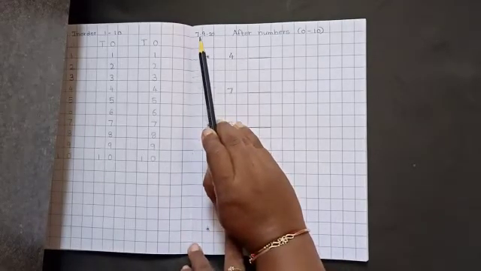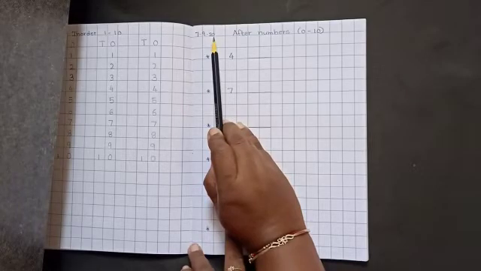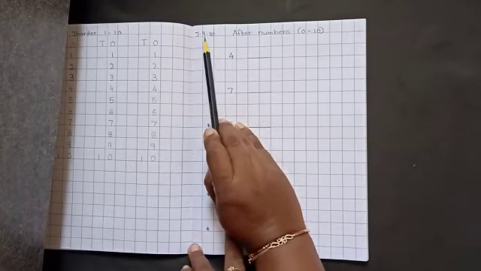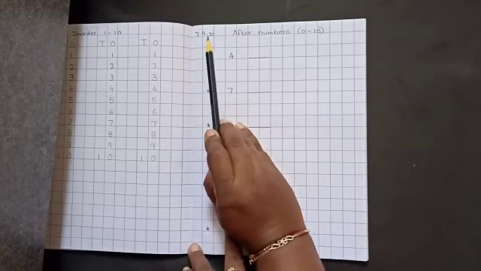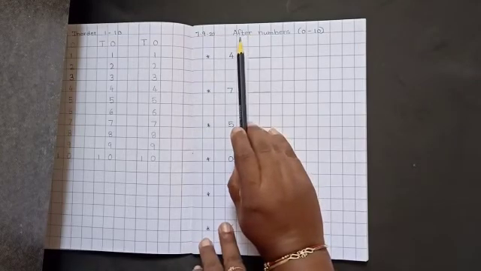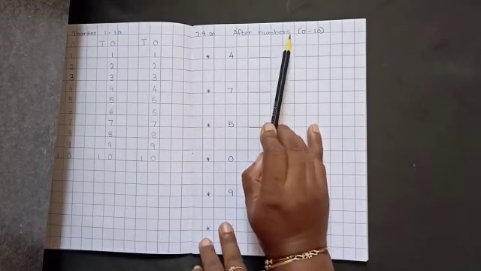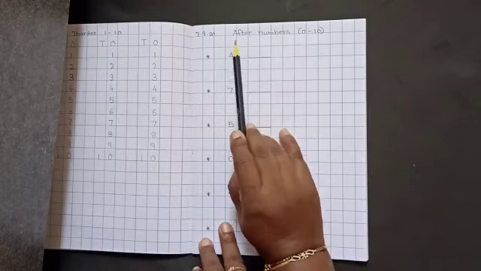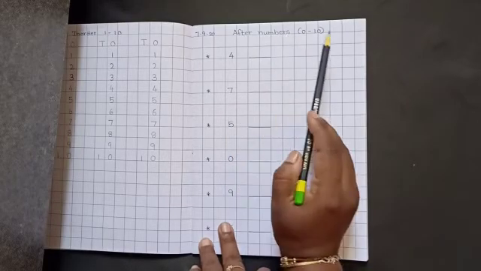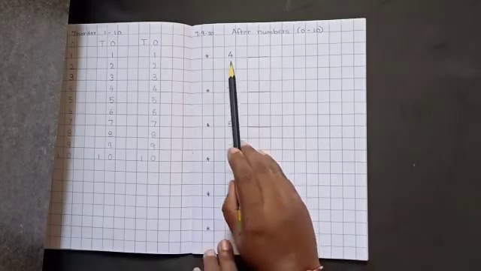Today's date is 7.9.20. That is 7 September 2020. And today we are going to write after numbers. Which exercise are we doing today? After numbers. Now, let us start with the first number.